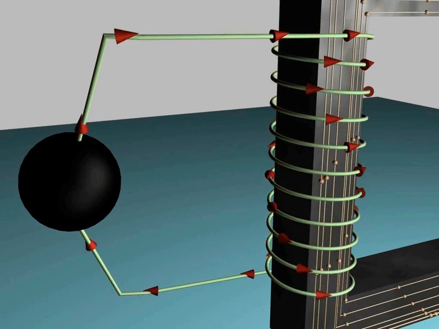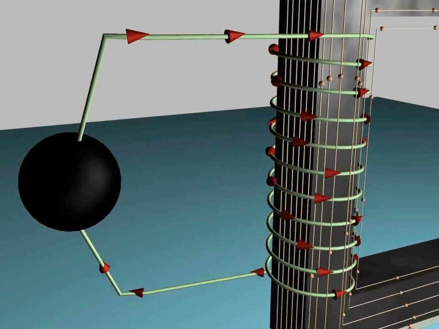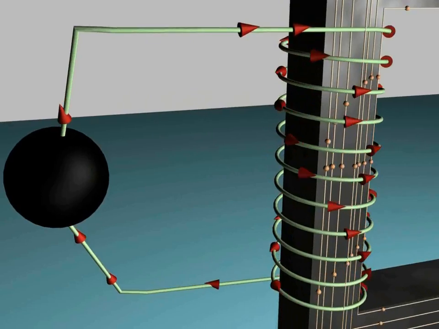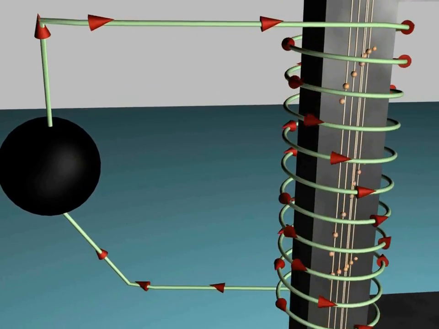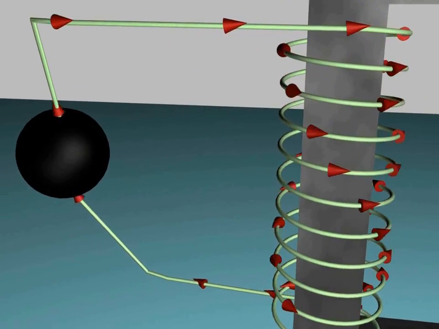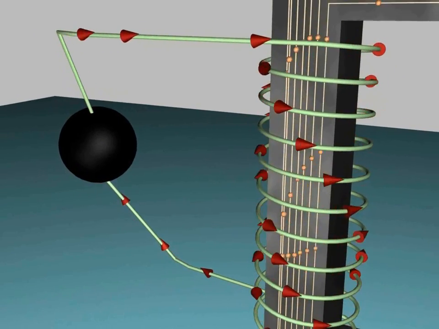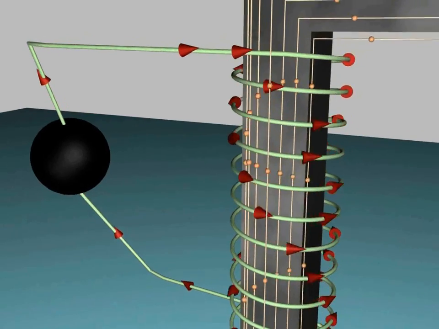The AC source supplies an AC current to the shown coil, which is known as the primary coil or the input. This AC current on the primary coil, as we said before, is like any other AC current, and it produces a constantly changing magnetic field.